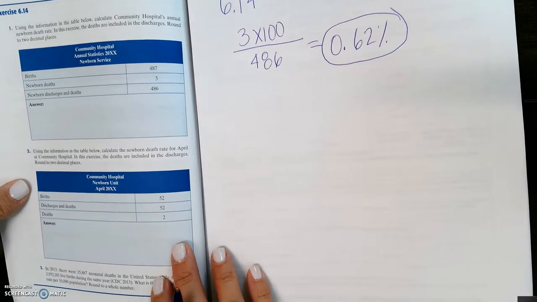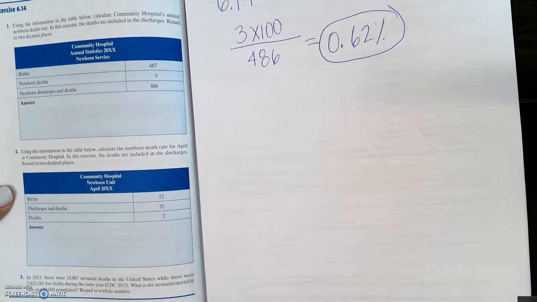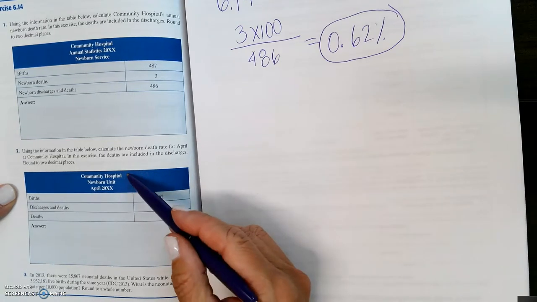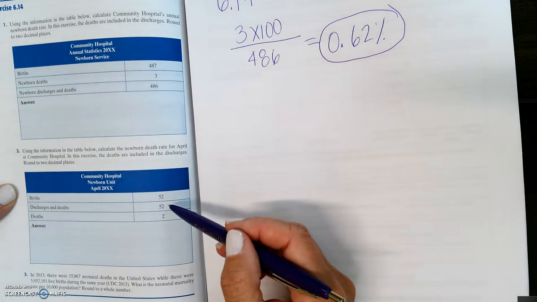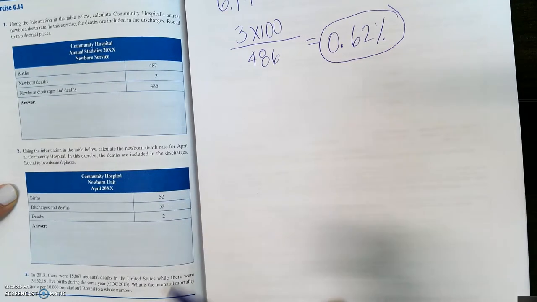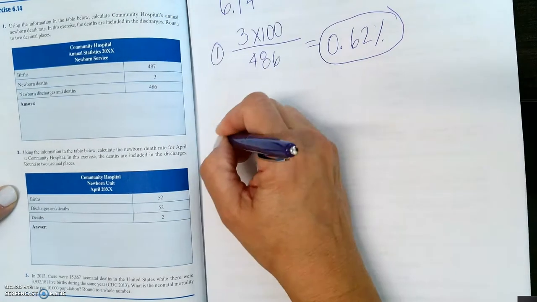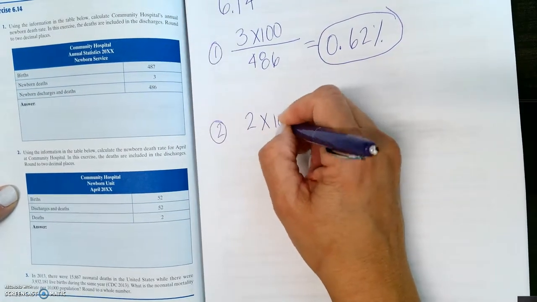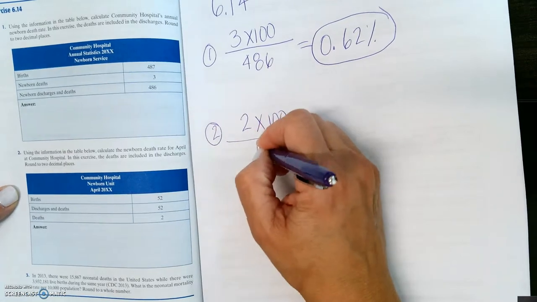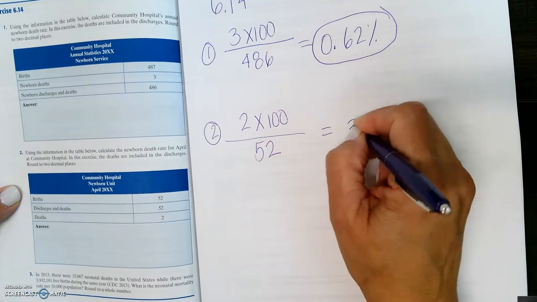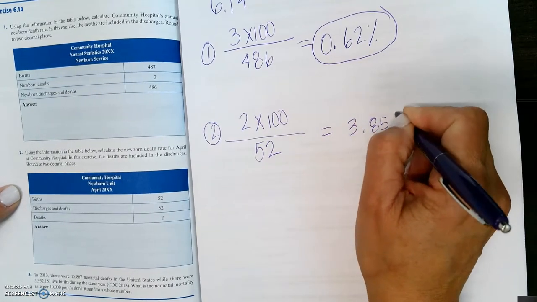Number 2, using the information in the table below, calculate the newborn death rate for April at Community Hospital. In this exercise, the deaths are included in the discharges, and they want you to round to 2 decimal places. So Community Hospitals, newborn unit, births, discharges and deaths, and then your deaths. So again, it's deaths to discharges. So this is 1, this is 2. 2 deaths multiplied by 100 over 52. Total number of discharges for 3.85%.